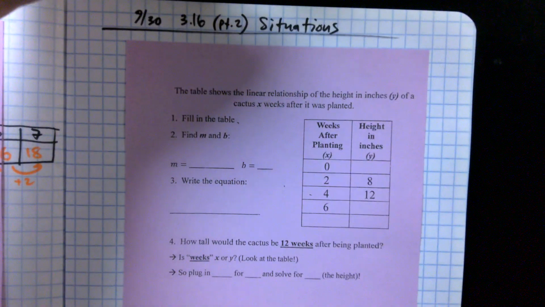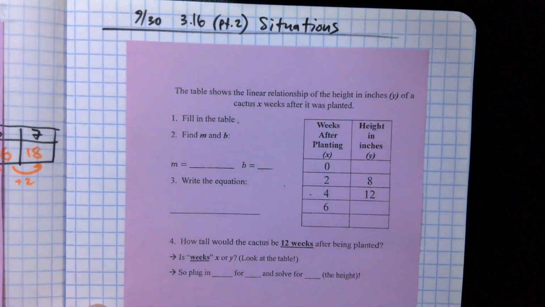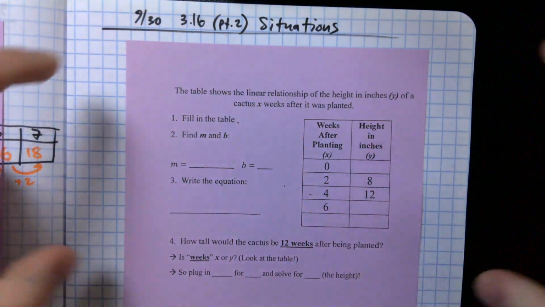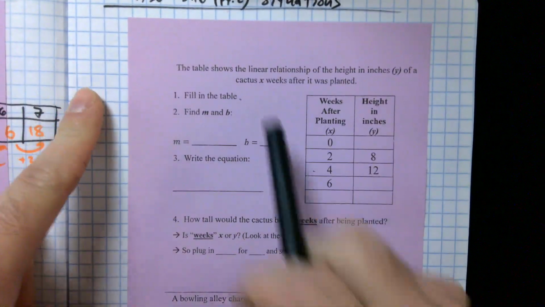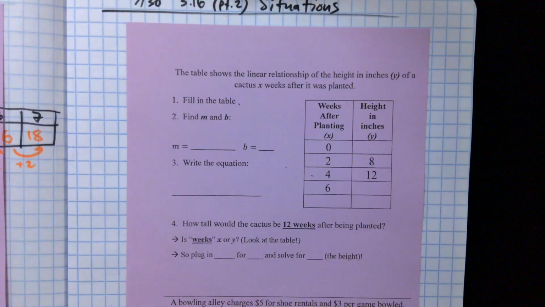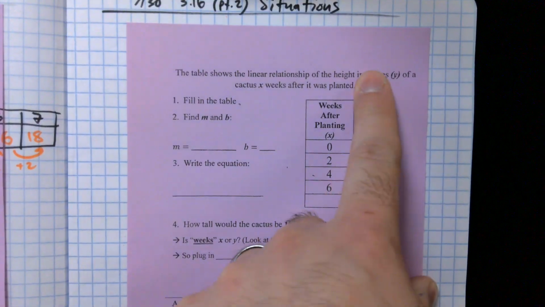So this is another question that you can hopefully expect to see on our test next Thursday. We're talking about a cactus growing. So this table shows the linear relationship of the height in inches. That's my y.